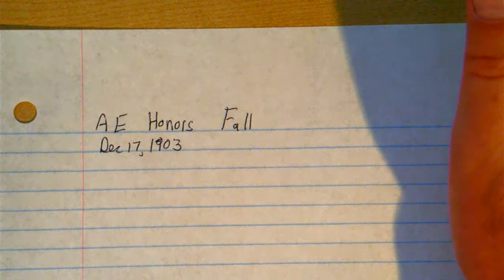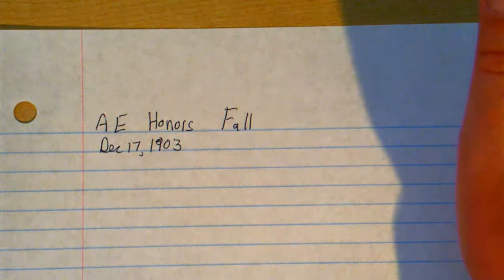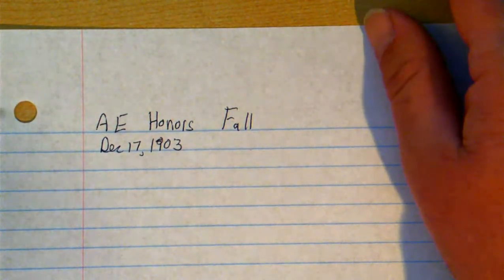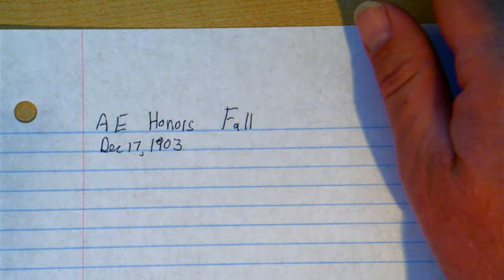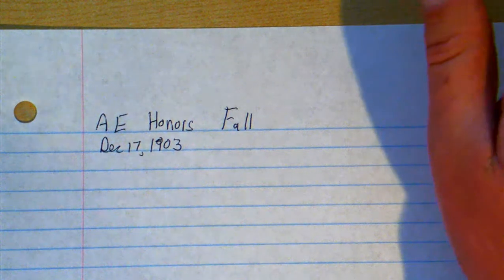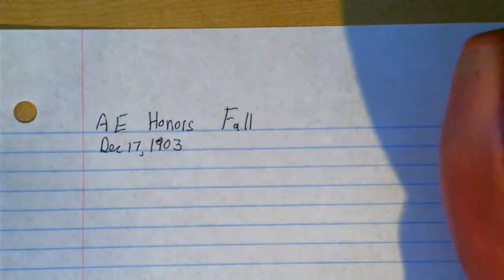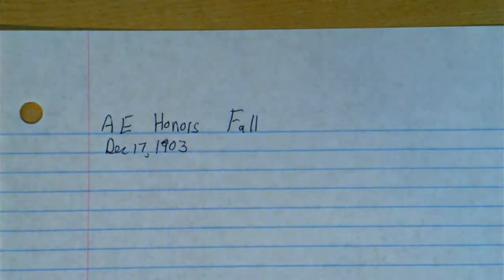What makes this flight different from its predecessors by other flyers is that this was the first time that flight was controlled by the people on board, and they used an engine and a propeller to control their flight. No one had put an engine on board before.